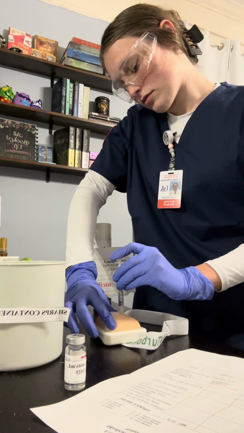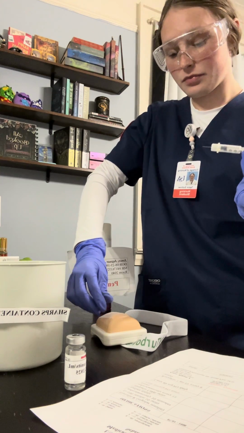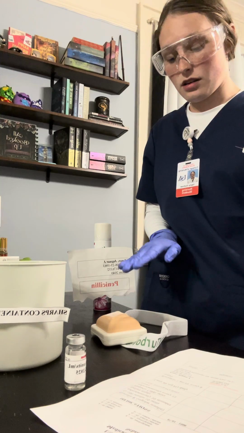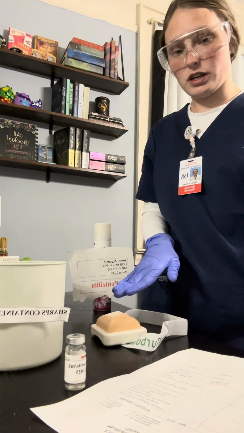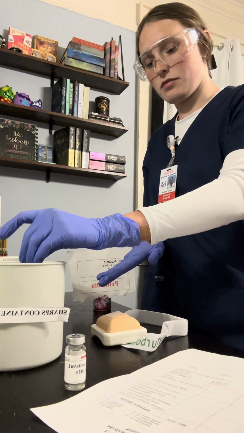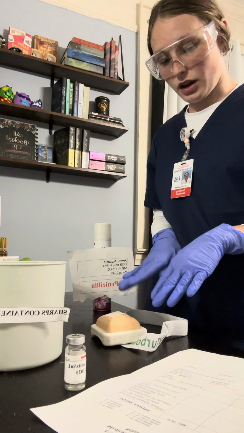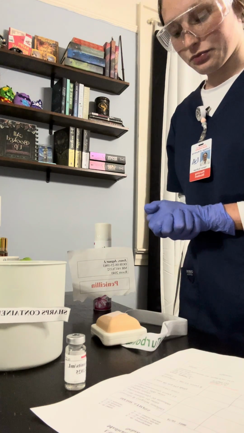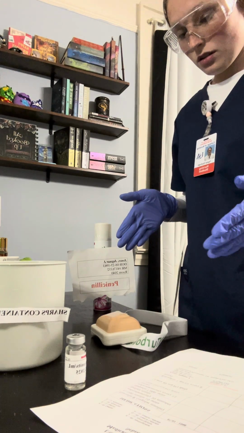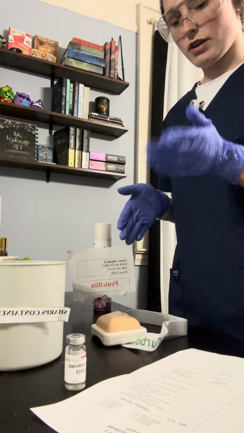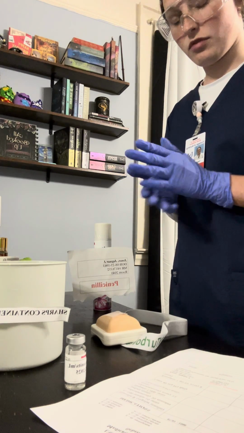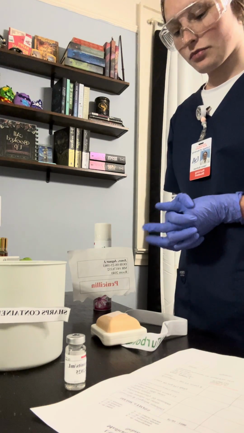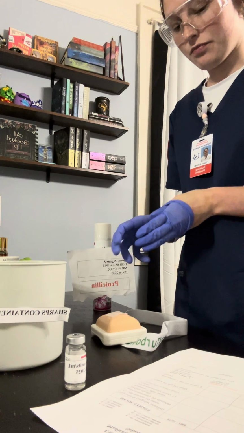Okay, so now I can take the needle out, and then I would place the alcohol swab on top of the injection site, throw this in the sharps bin. Okay, so I would raise the side rail and then lower the patient's bed and place him comfortably, and I take my gloves off.